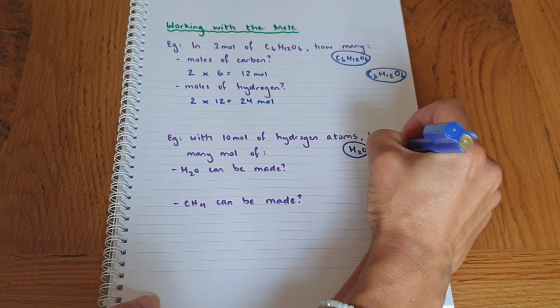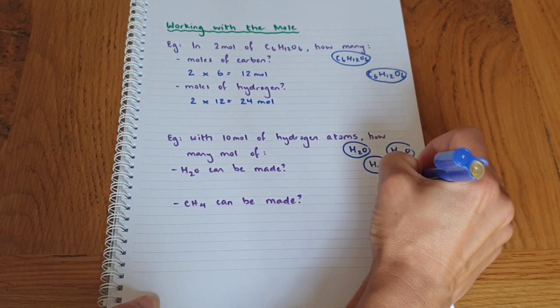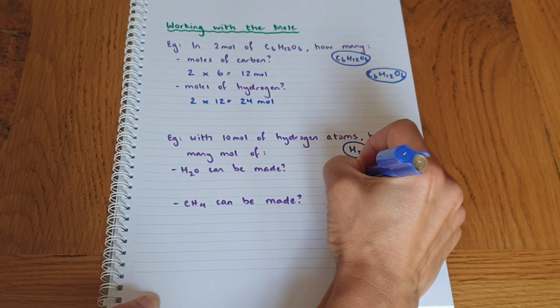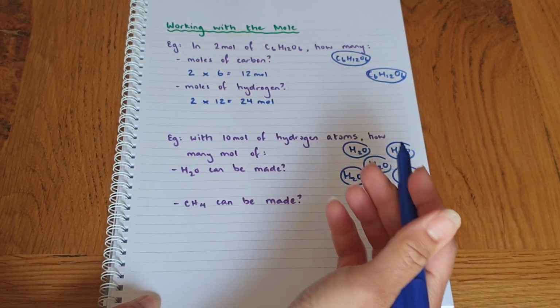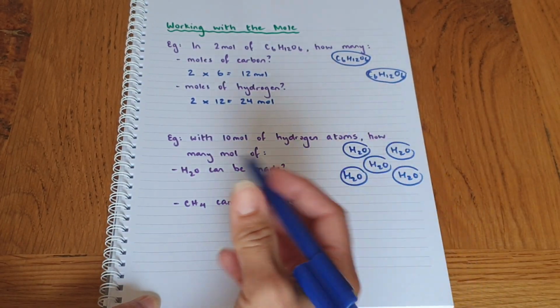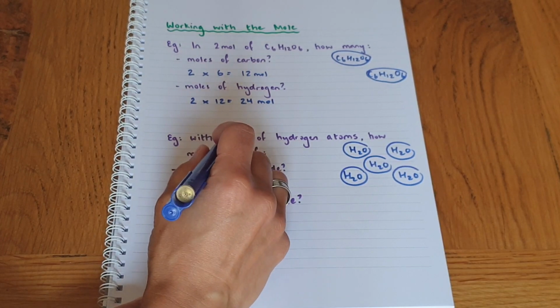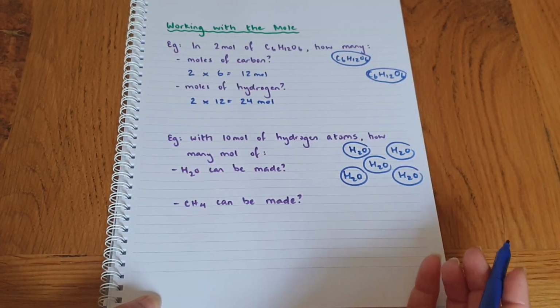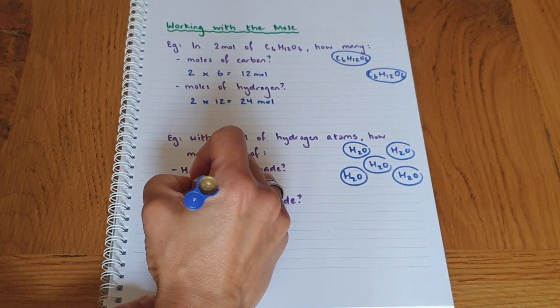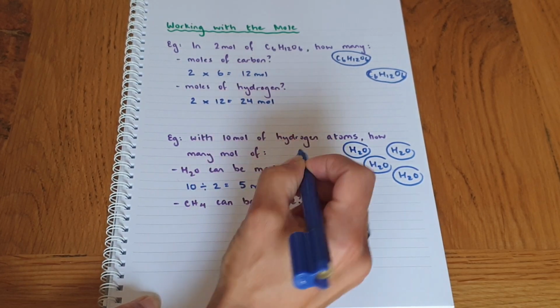So I could almost draw out 5 of these. Okay. So if I had 10 hydrogens, I could make 5 water molecules. I've had to divide that 10 by 2 because each molecule needs 2. So if I've got 10 mole of it, because it's just a counting unit, I can take my 10 divided by 2, which means I can make 5 mole of water.